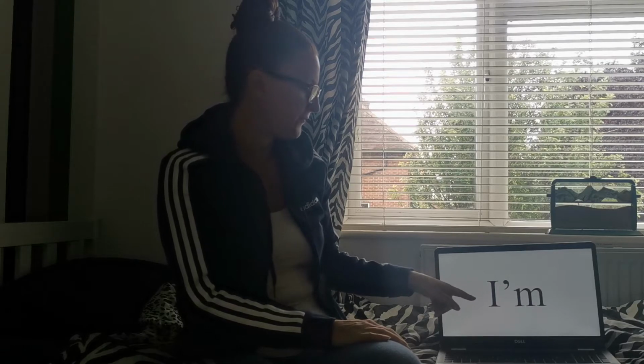We're going to be learning all about contractions. Now, what are contractions, I hear you say? Contractions are when we take two words and we make one word and shorten it. So here is an example of a contraction.